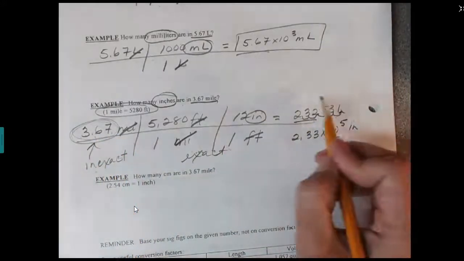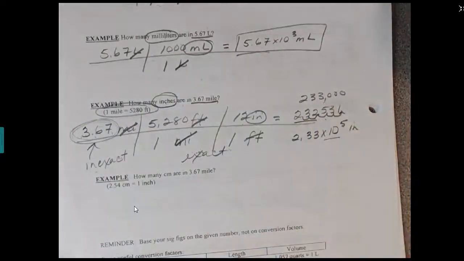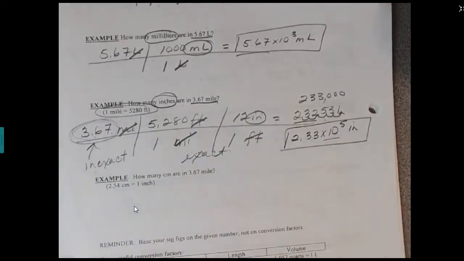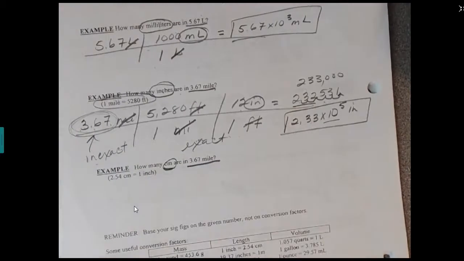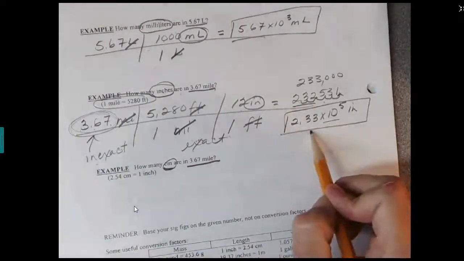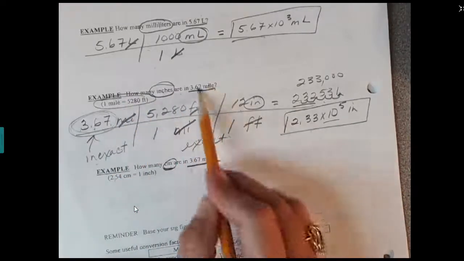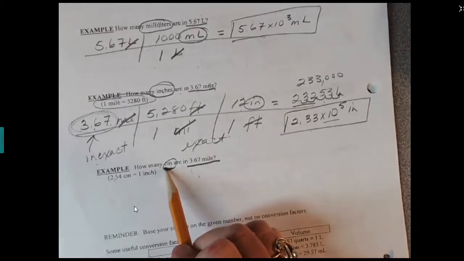Right? So I could technically round it out to 233,000 to have my 3 significant figures. But I don't do that. Everything except for temperature is in scientific notation. Okay? All right, so how many centimeters are in 3.67 miles? Let me give you a hint. I can actually take this, because notice these two are the same, right? 3.67 miles. And I know that there's 2.54 centimeters for every 1 inch.